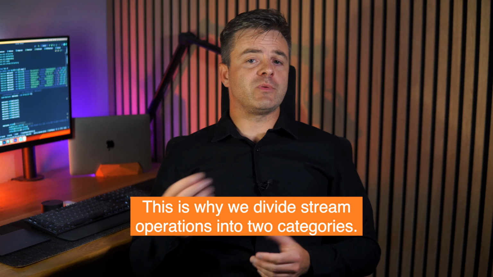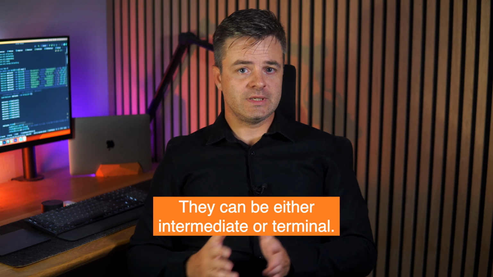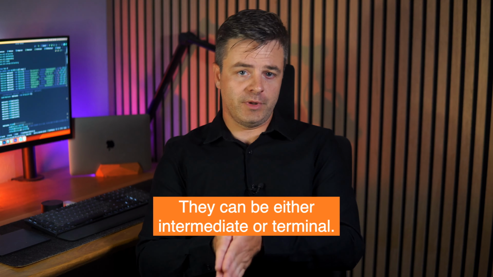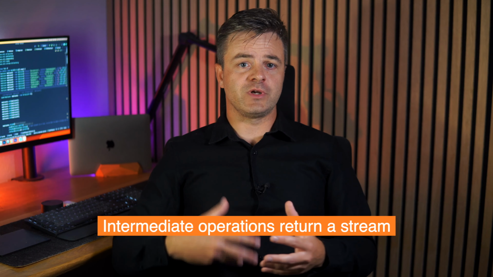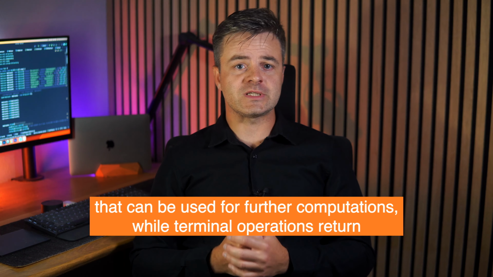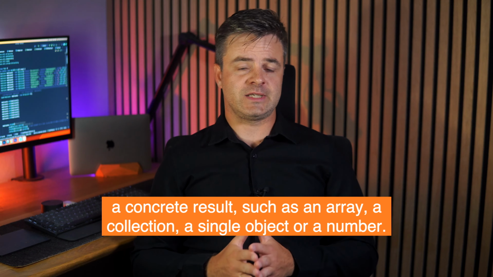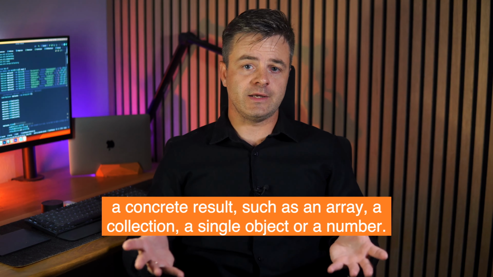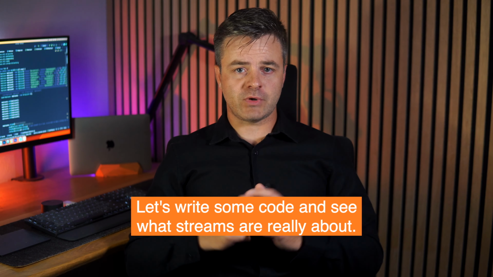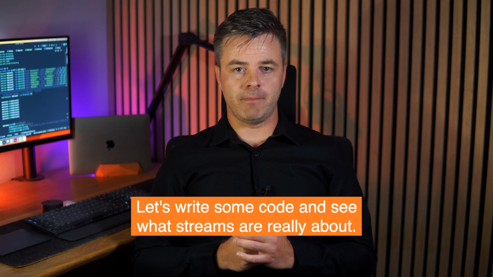This is why we divide stream operations into two categories. They can be either intermediate or terminal. Intermediate operations return a stream that can be used for further computations, while terminal operations return a concrete result, such as an array, a collection, a single object, or a number. But enough with the theory, let's write some code and see what streams are really about.